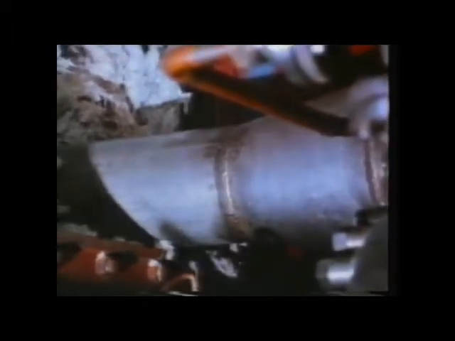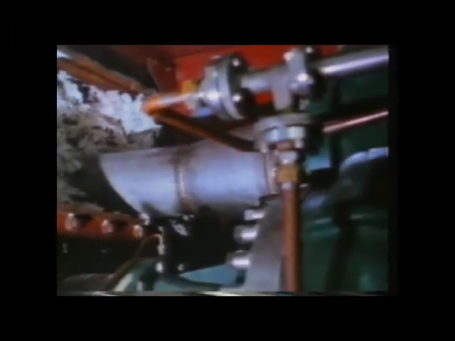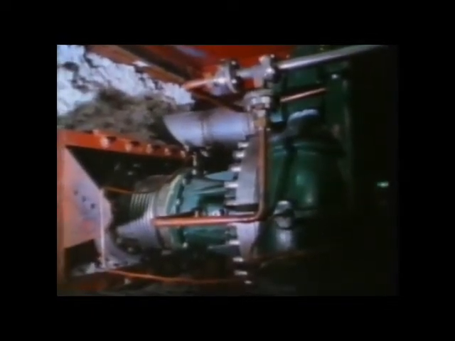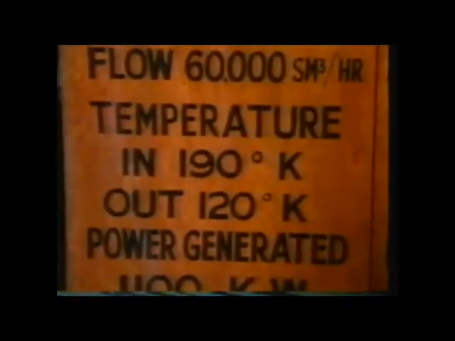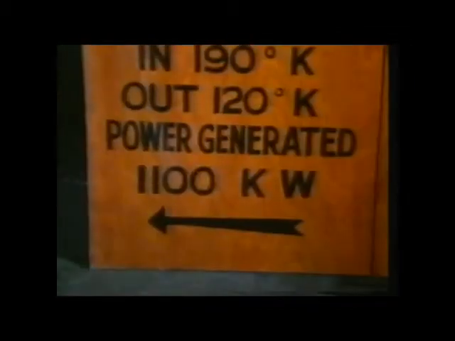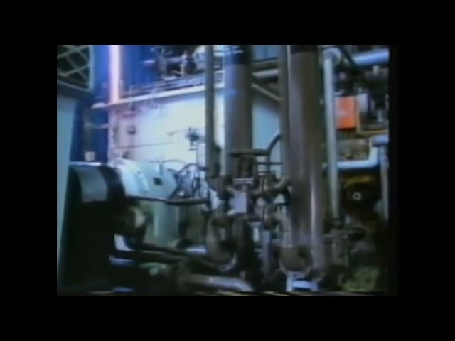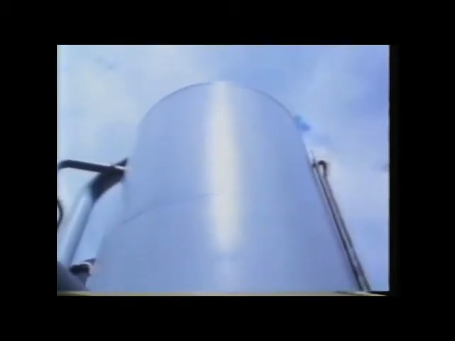There's the first expansion turbine. Inside you can see the turbine, which is linked to an electrical generator. This one's not in use at the moment. A second expansion turbine cools the gas down to 120 Kelvin, minus 153 degrees C, and generates another 1,100 kilowatts of electrical energy, so giving back some of the energy used up in compressing the air in the first place. Some of the very cold air is used to freeze carbon dioxide and water vapour out of incoming air in this part of the plant.